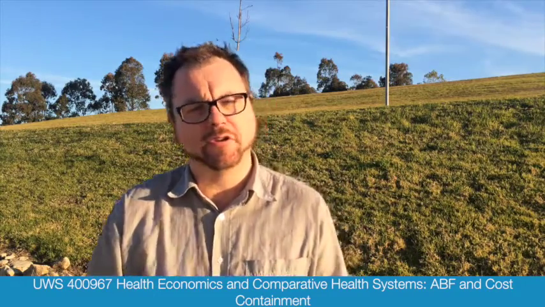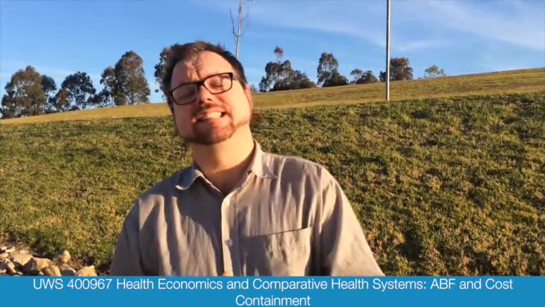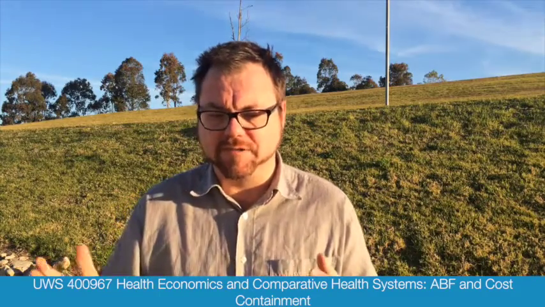What we're looking at here is activity-based funding, and you've probably heard about it mostly from when the Rudd government implemented it as a national reform for healthcare across Australia. Before that, it was very much specific to Victoria. Victoria was sort of the leaders in the whole idea of activity-based funding. We'll also be looking, really briefly at the end, just to top off this video, at cost containment, and how that is a strategy and how we might look at that in healthcare.